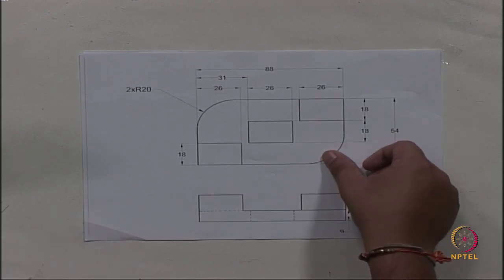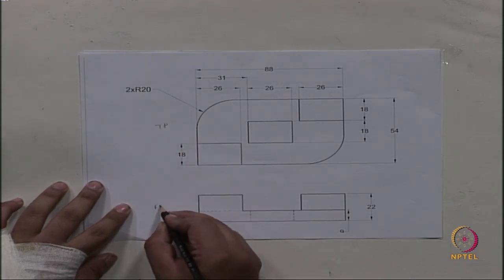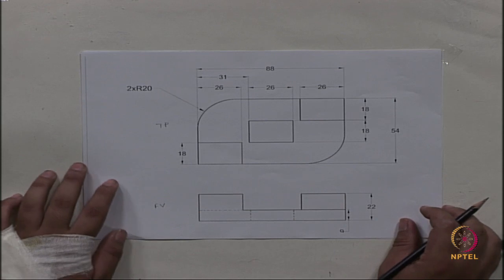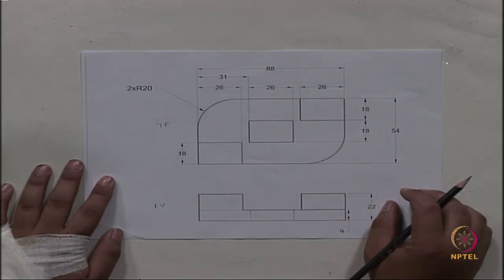This is the top view, this is the front view, and we need to draw the isometric drawing. Since the top view is above, it is a third angle projection.